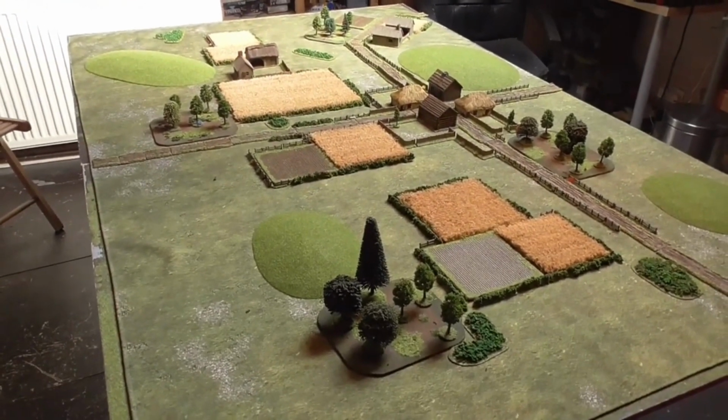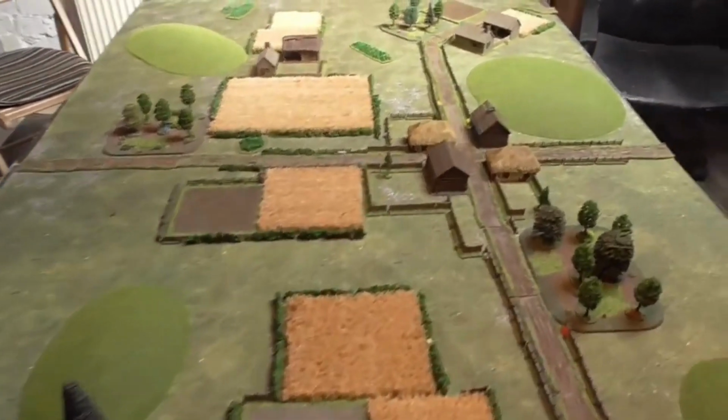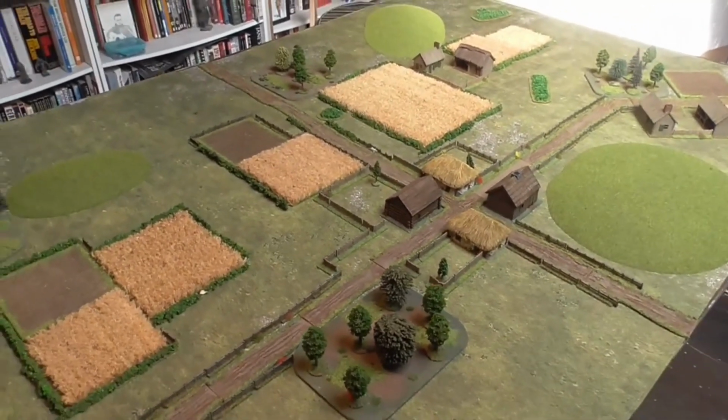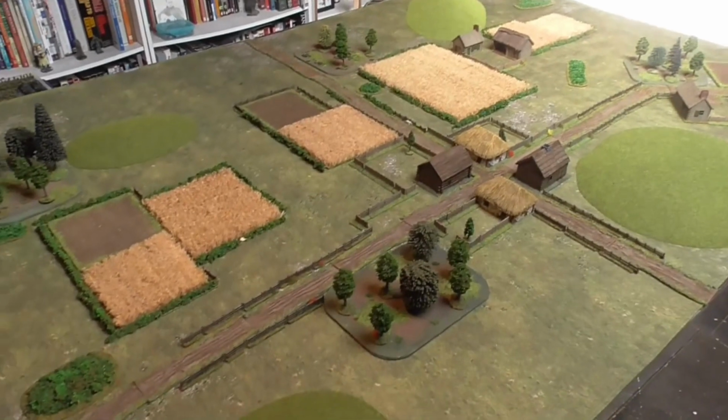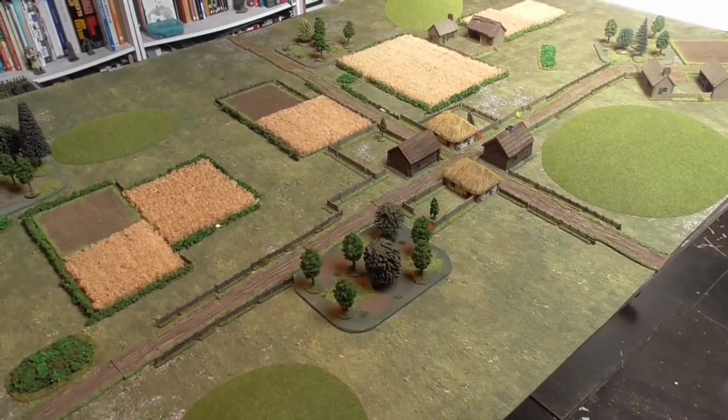And stay tuned for other videos, including the actual game that I'm going to play on this as well. I'm not sure if it will be released before this video or after this video, but I can assure you it will be on the channel, so you can actually see how the game went using this particular terrain board.